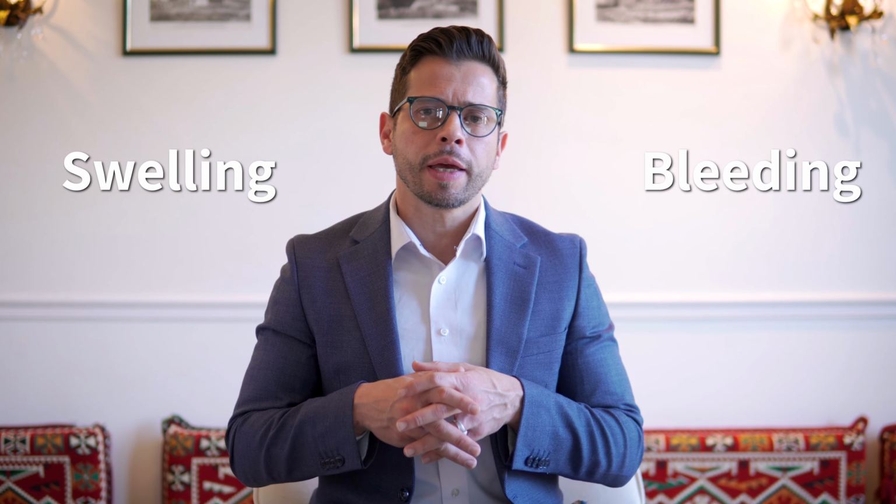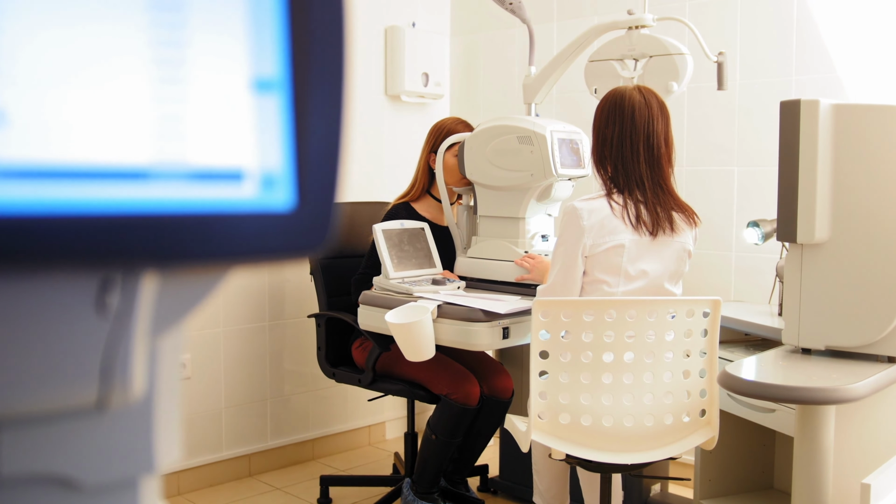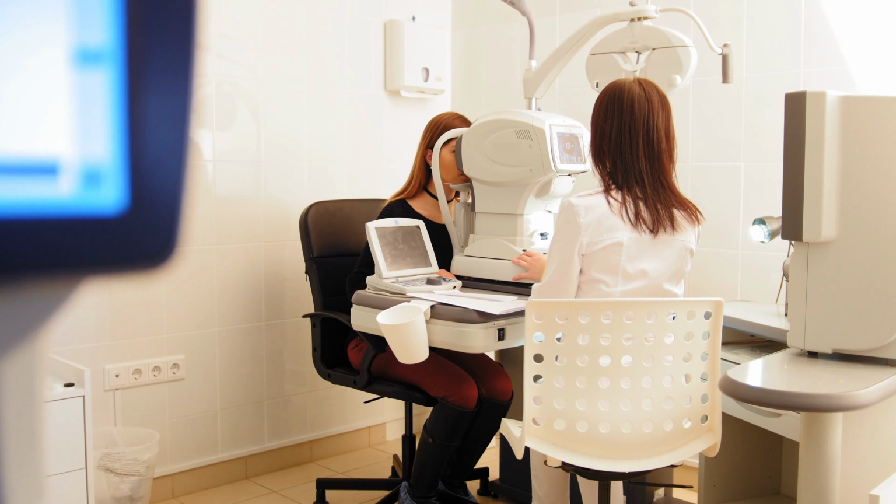In more severe forms, where there has been swelling and bleeding in the retina, your ophthalmologist and retina specialist may decide to treat you in the office. Injections into the eye of medications such as Avastin, Lucentis, Eylea, Vabysmo, these are injected into the eye after your eye has been numbed by medication.